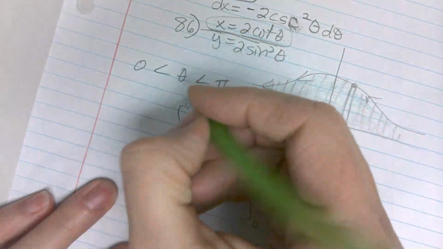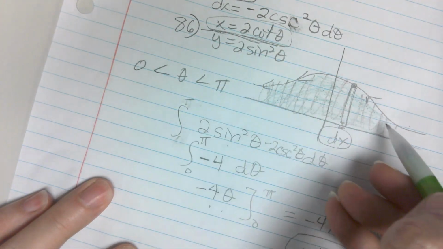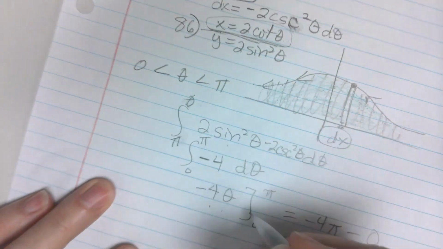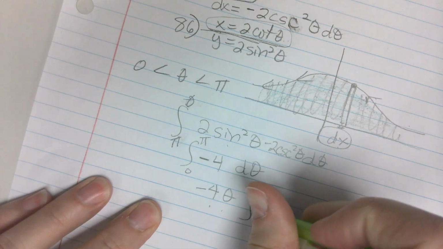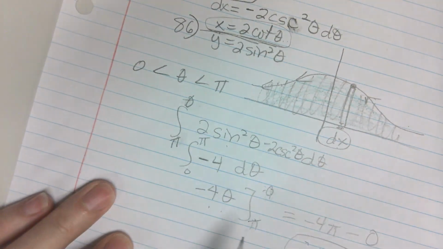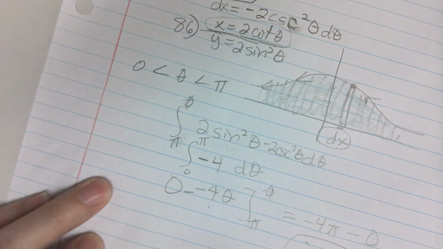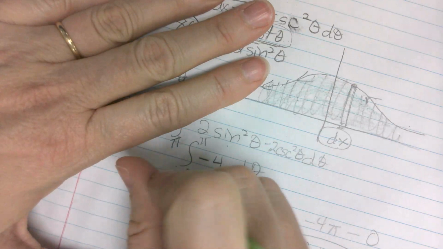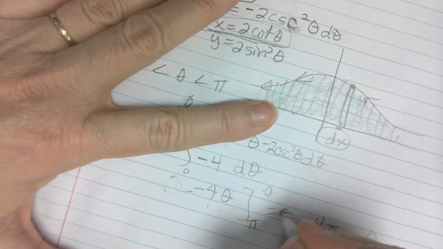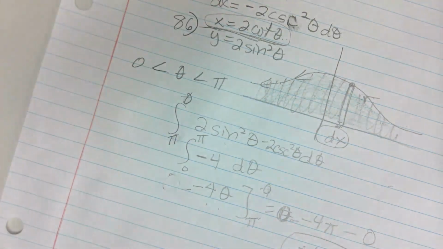Because we always go normally, but clearly the 0 was over here and the pi was over there, so this is really what I should have done. Does that make sense? So I would have had 0 minus a negative, well, sorry, on the next step. I would have had 0 minus a -4 pi, making it positive 4 pi.